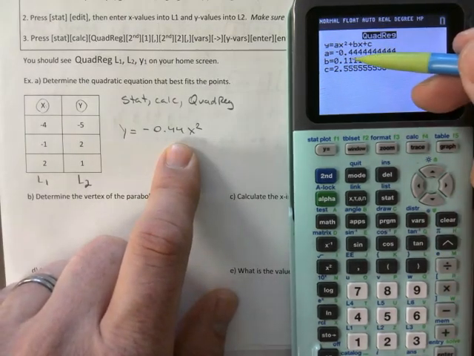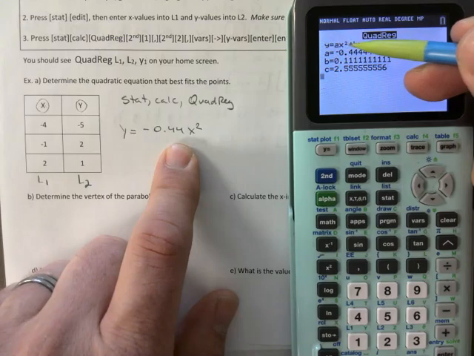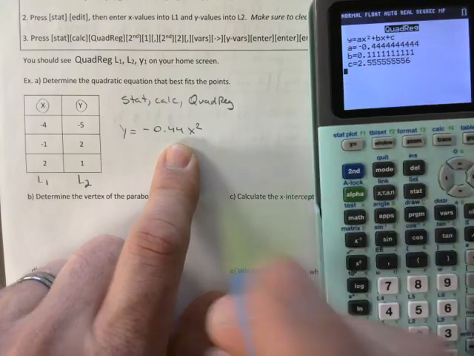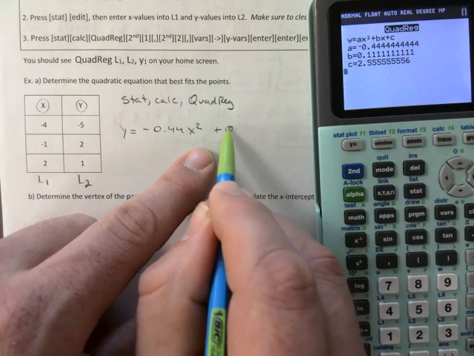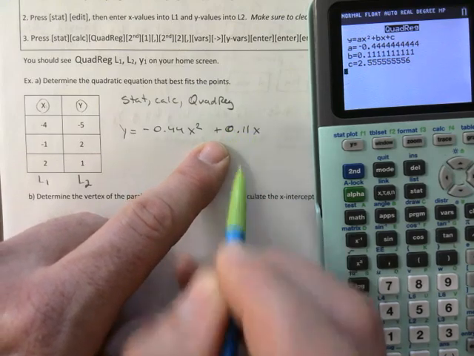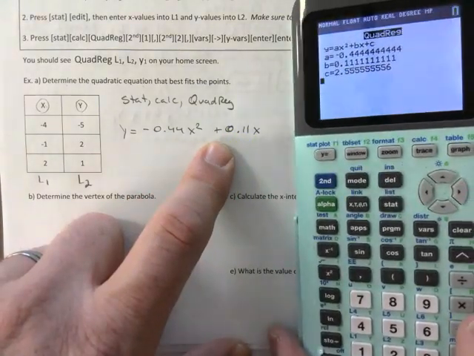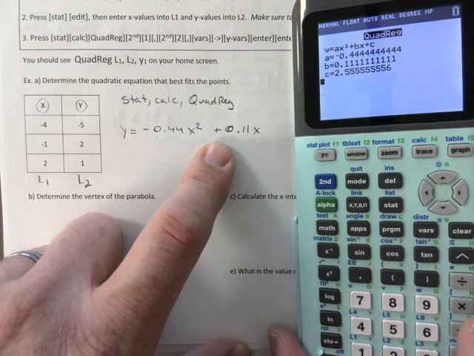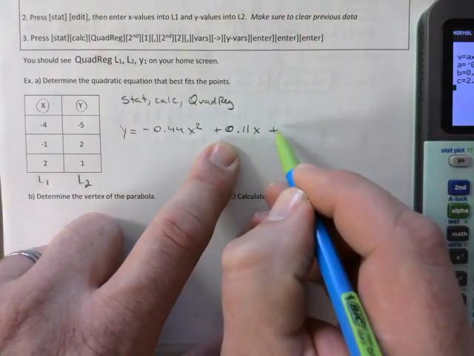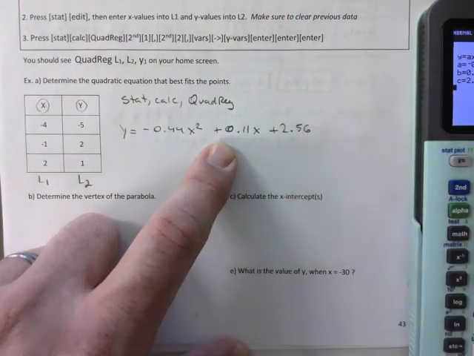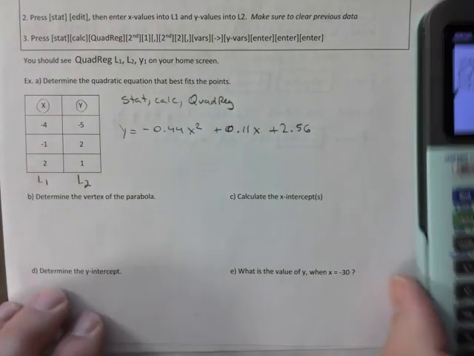B is 0.11. Okay, remember we're doing the general form here. So you're going to go plus 0.11x. And C is 2.56. So you always round to 2 decimals. That's normally what we do. There is your quadratic regression.